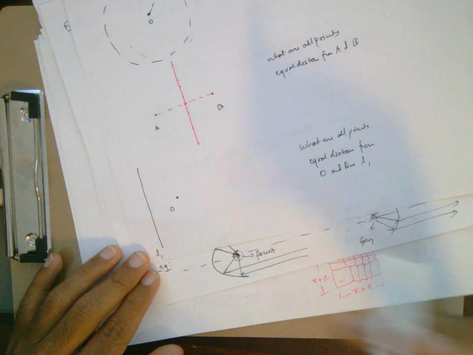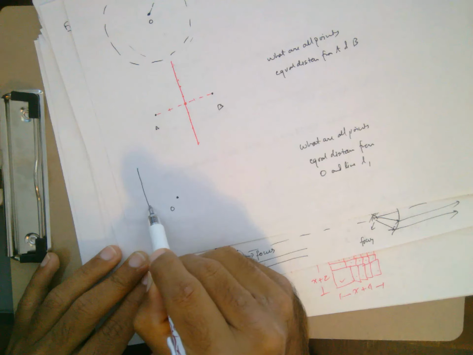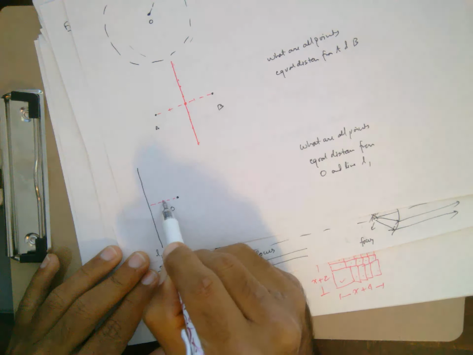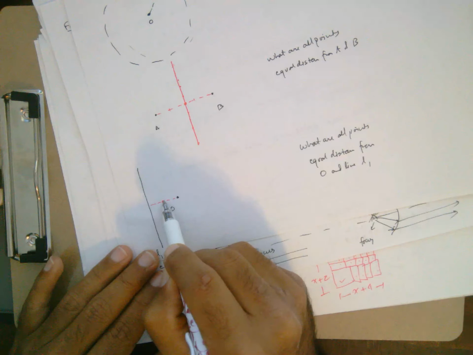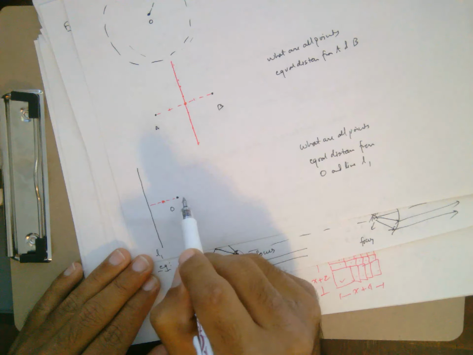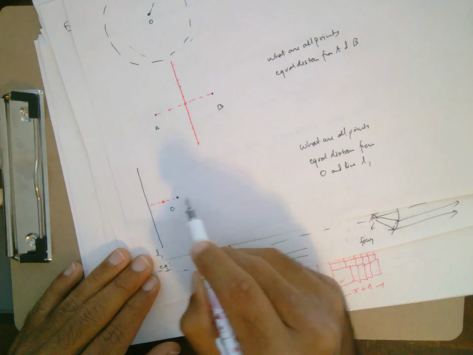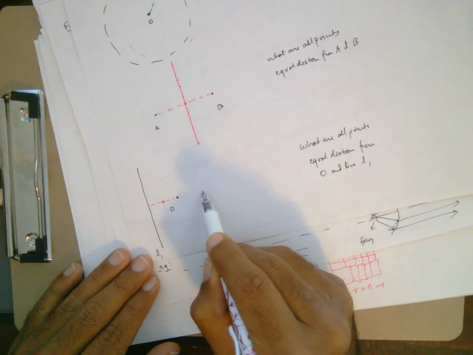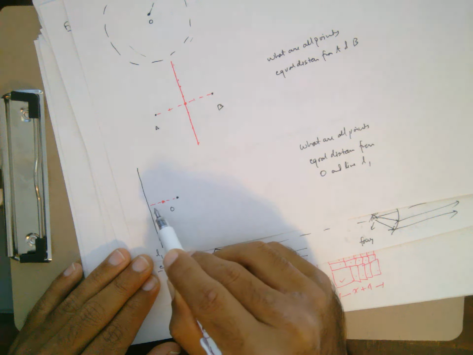Now the first candidate is obvious. Again, we draw this perpendicular and we look at the midpoint. But now let's see. I can't have anything to the left of this line because that's going to be closer to the line than to the point, right? And I can't have anything here because that's going to be closer to the point than to the line.